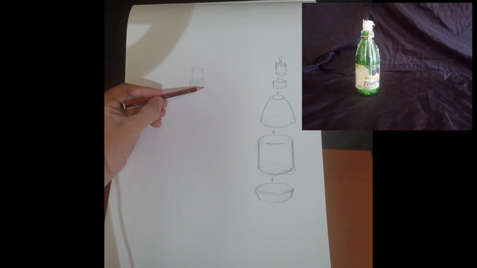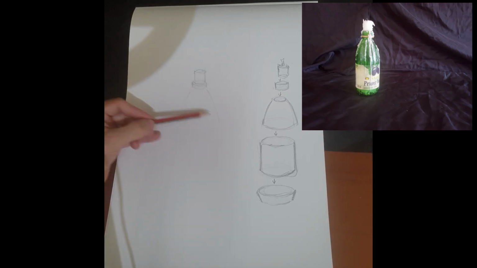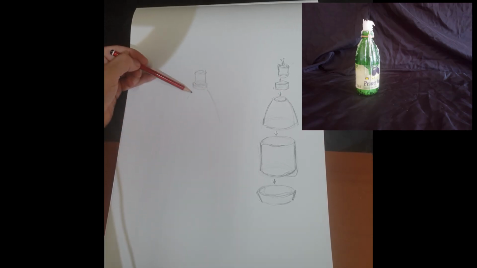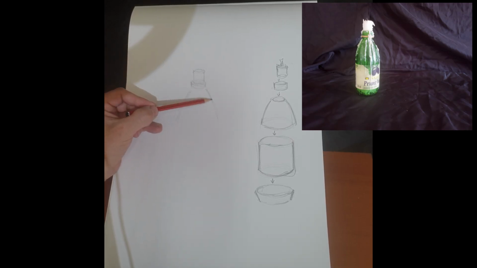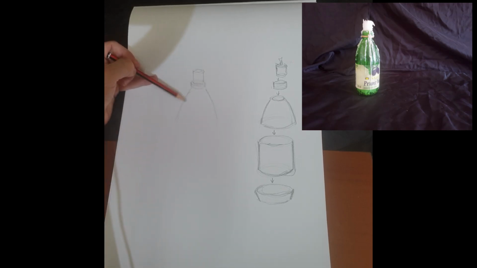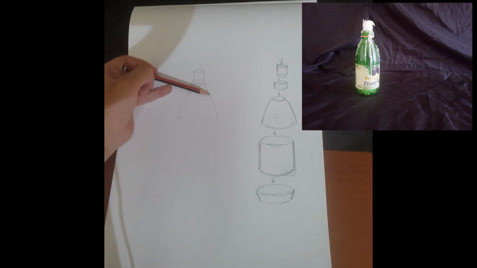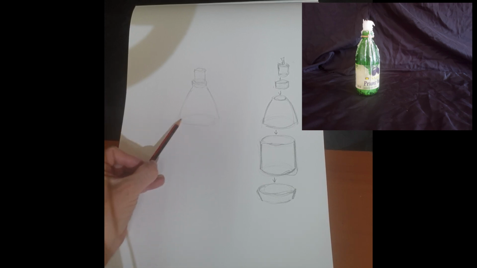Then comes the curved sides of the bottle on both sides. That side, that side. And then I draw that oval at the bottom.